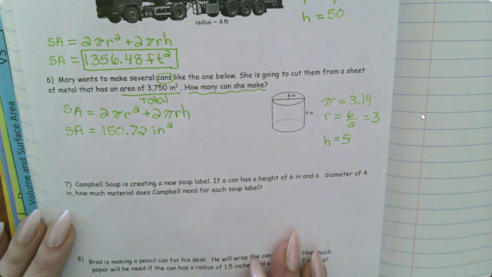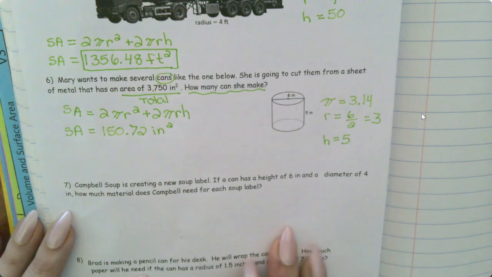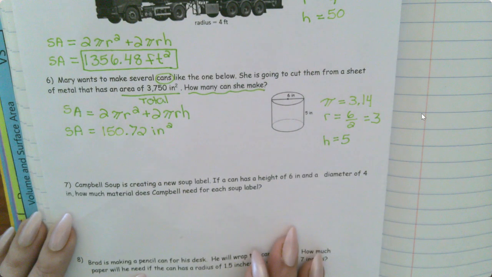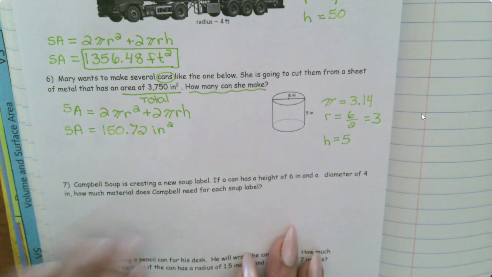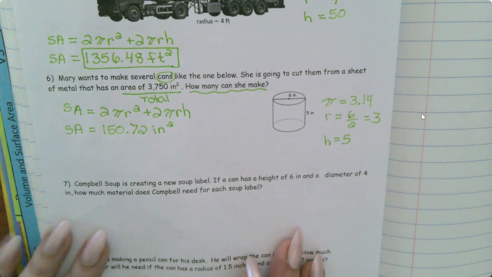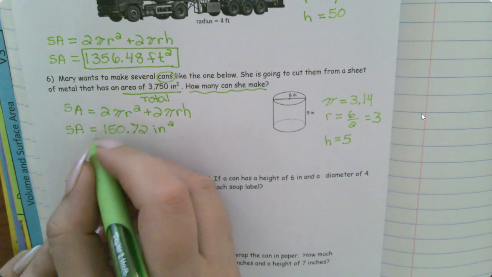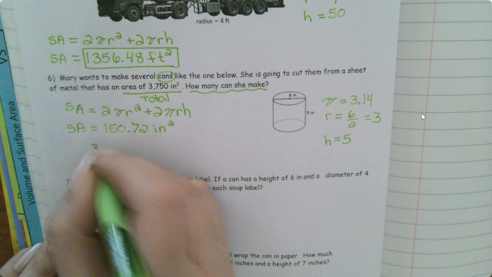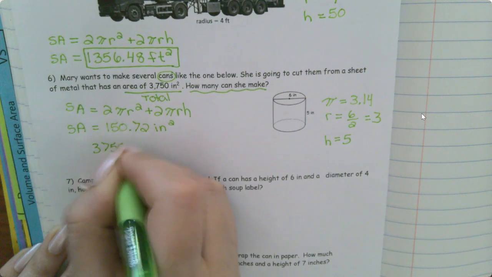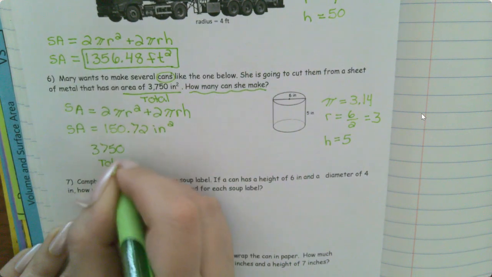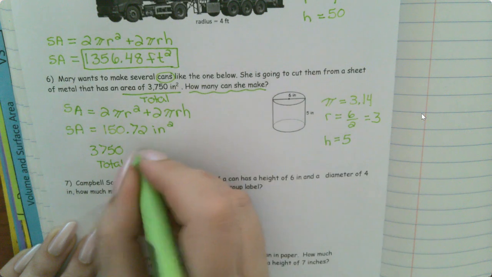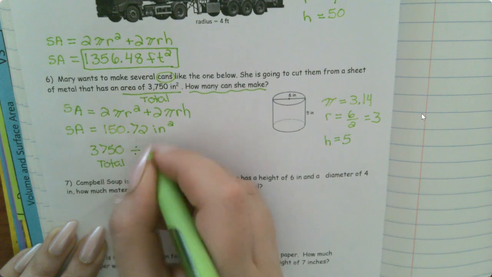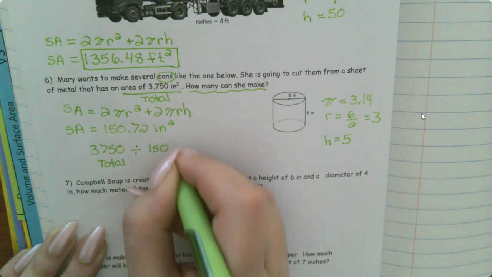No, I need to know how many cans she can make. So how can I figure out how many cans she can make out of the 3,750 square inches? Divide. So you would start with the 3,750, which is your total. I'm going to divide that by the amount of surface area needed to make 1 can.